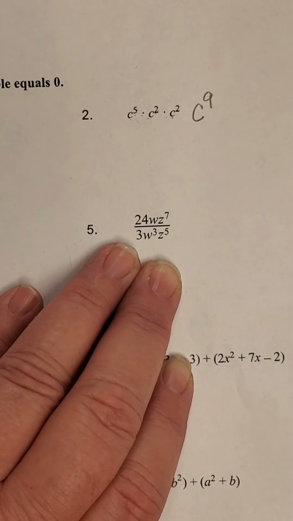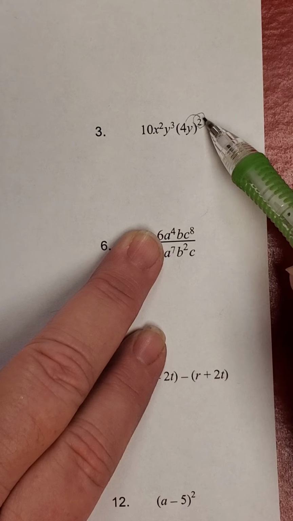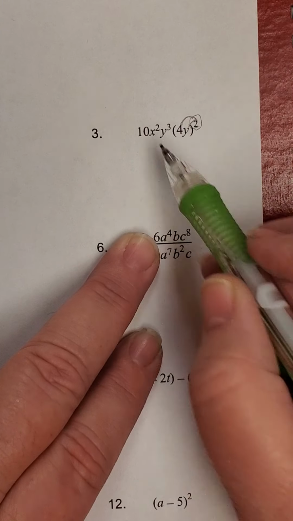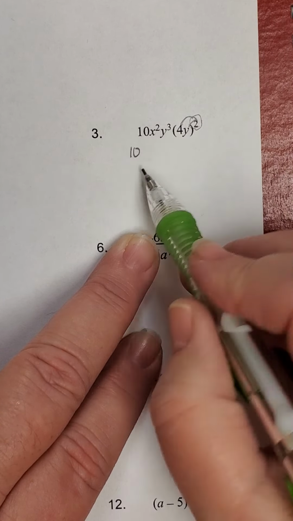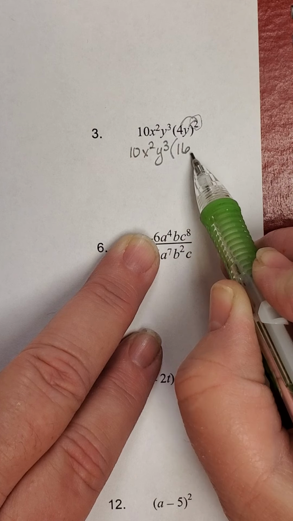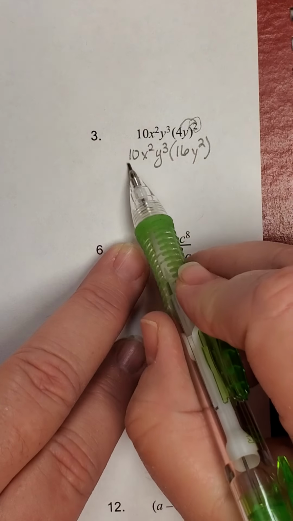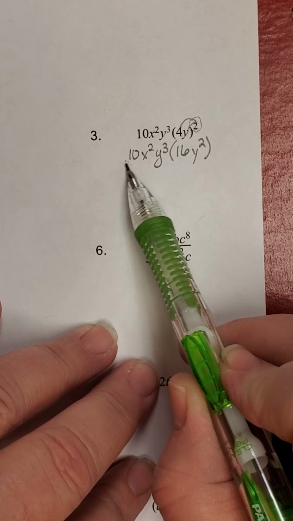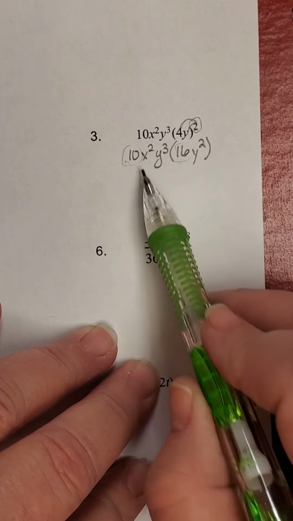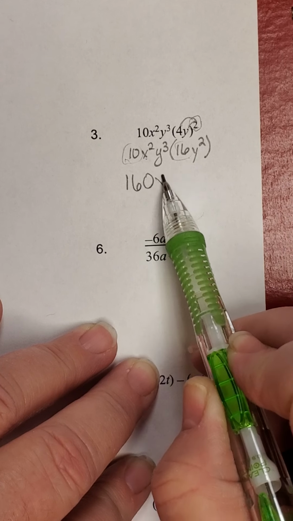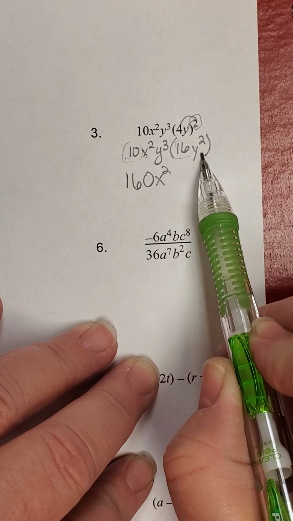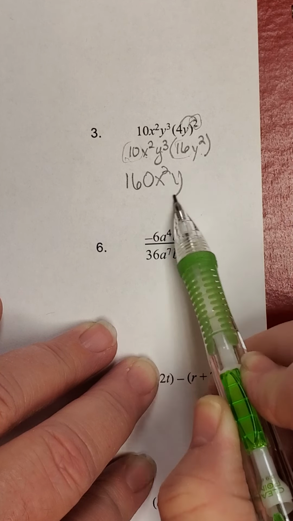On this one, first thing you're going to have to do is deal with this guy right here. You're going to distribute the exponent to the 4 and to the y, and that's going to give you 10x squared y cubed times 16, because 4 squared is 16, y squared. So then now we just multiply, and we take the coefficient times the coefficient. So 10 times 16 is 160, and then there's not another x, so it just stays x squared, and then y to the third and y to the second gives you y to the fifth.